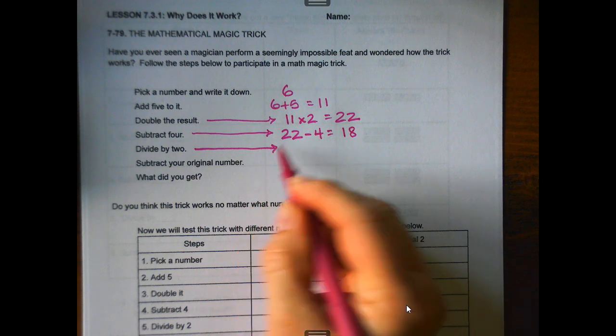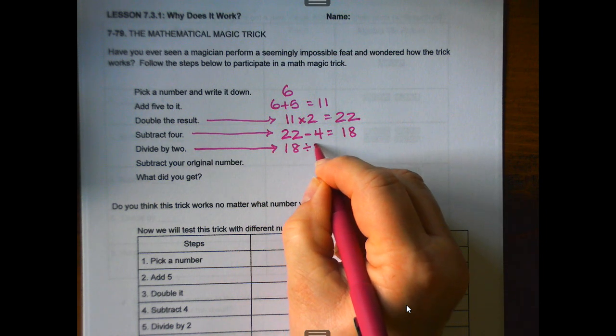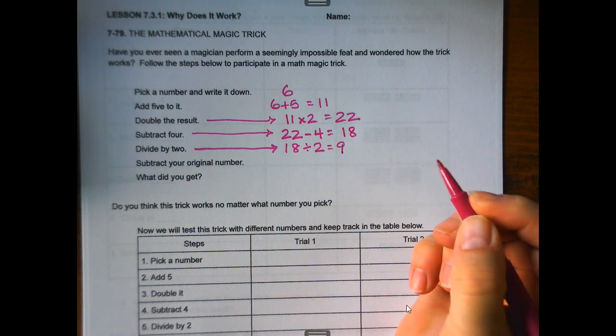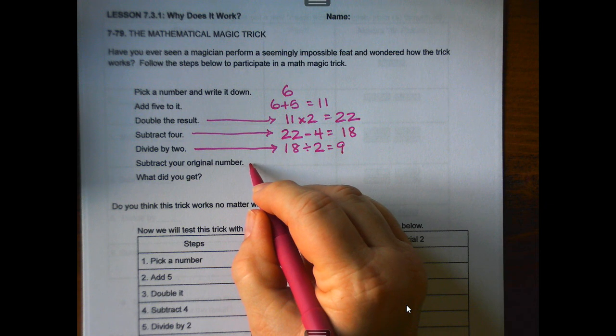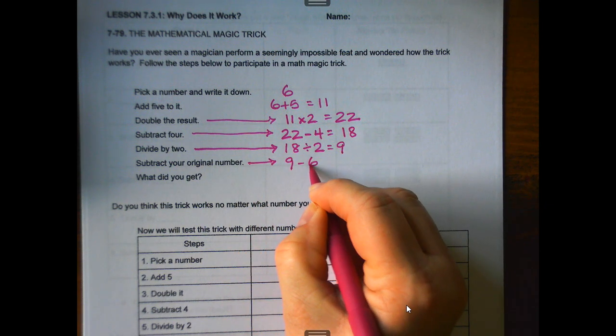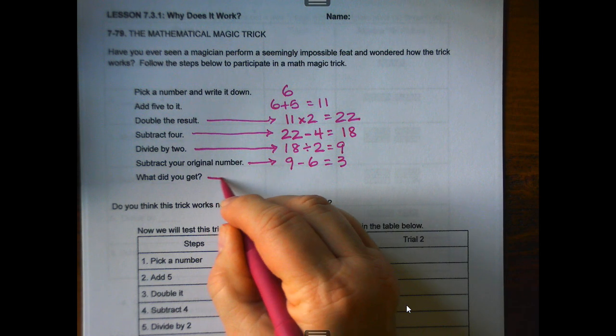The next part is take 18 and divide it by 2. That gives me 9. And if I subtract my original number, 9 minus 6, wow, I get 3. So what did I get? 3.